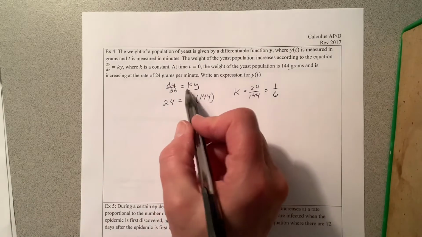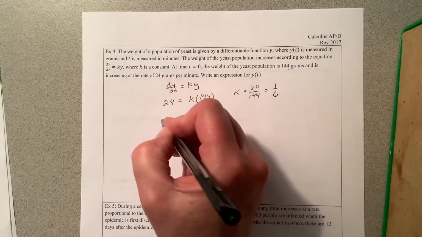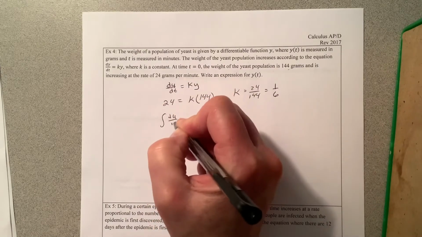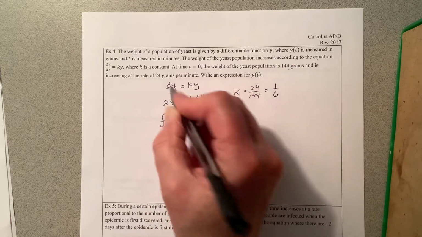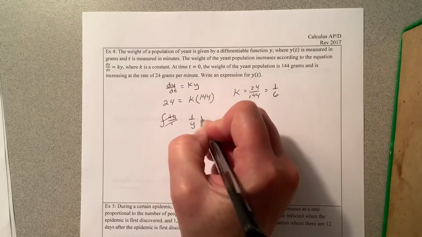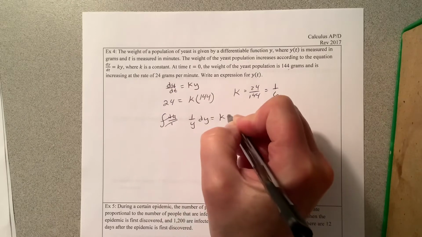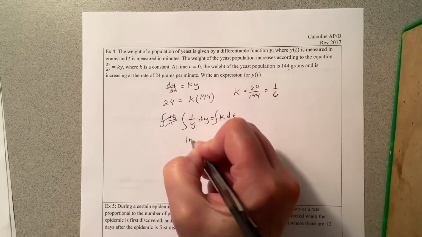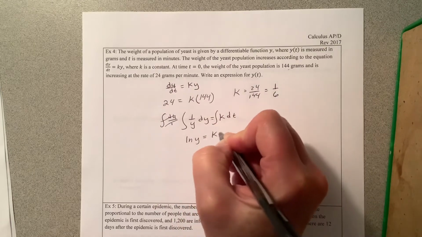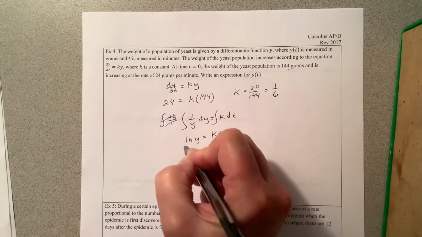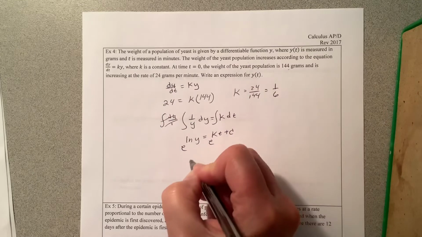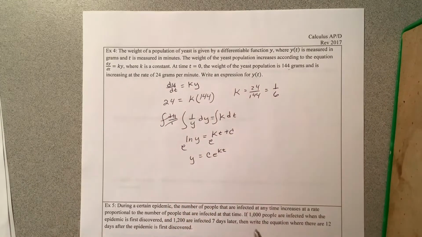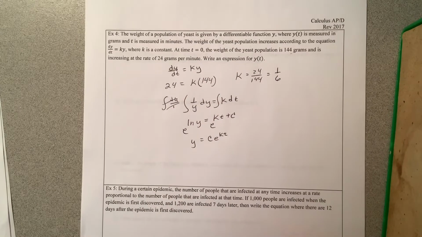If I integrate this function right here, integrate dy dt, no, first I have to separate my variables, so I have 1 over y dy equals k dt. All right, you integrate, this is ln of y equals kt plus c. Raise e to that power, and you get y is equal to c e to the kt. That's where that equation came from that we were talking about on the last page.